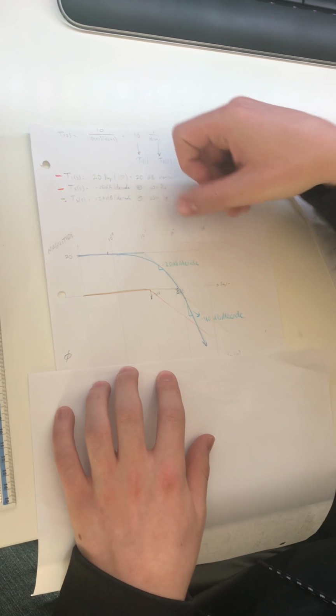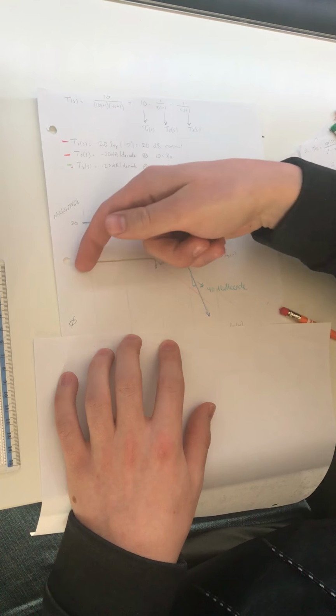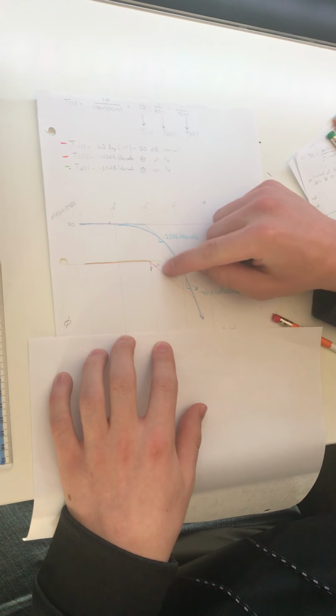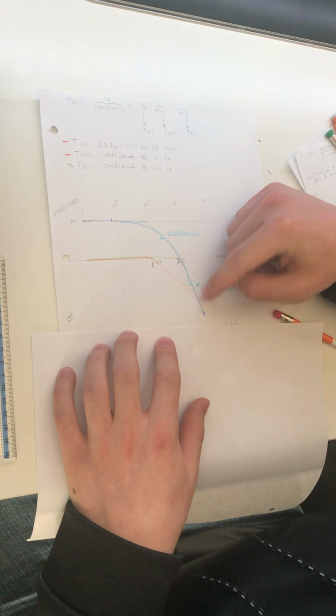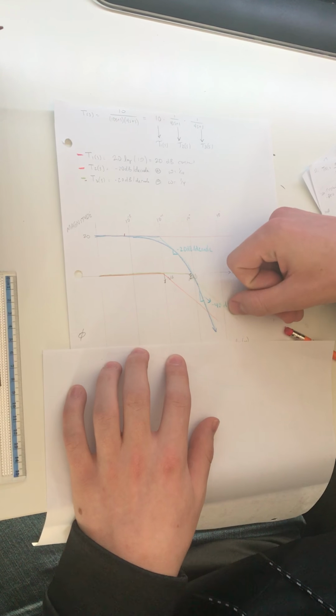And so when I plot these on the magnitude Bode plot, we have T1 constant in red here at 20 decibels. T2 is in orange here, and it's going to go 0 until it hits omega equals 1 over 10, and it's going to go down 20 decibels per decade. And the same with T3, but at omega equals 1/4, it's going to go down 20 decibels per decade.